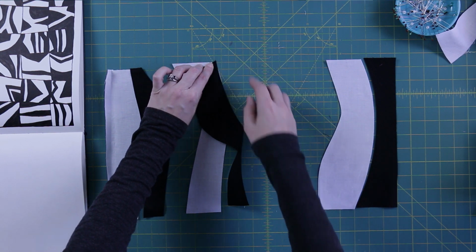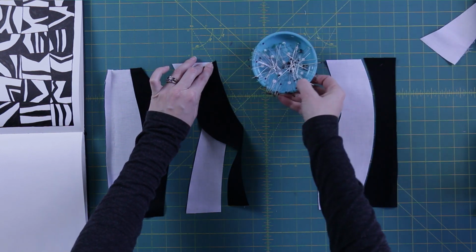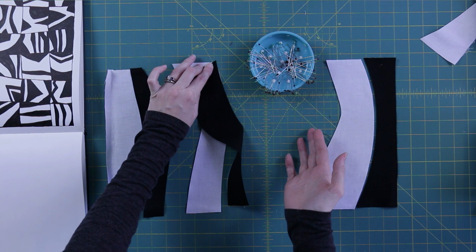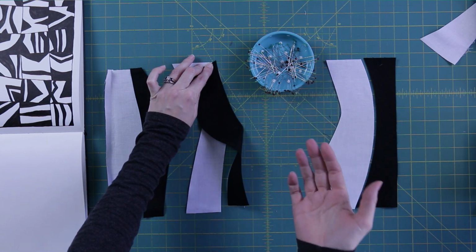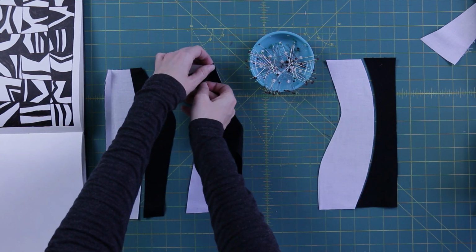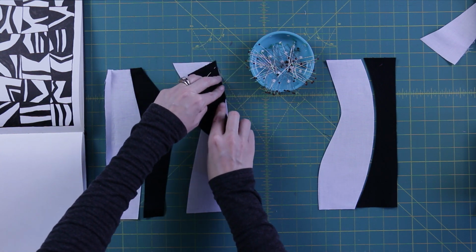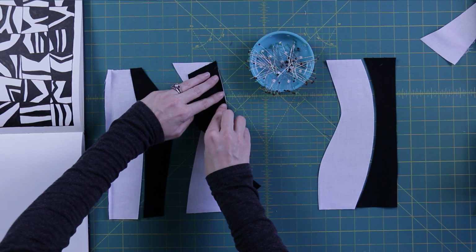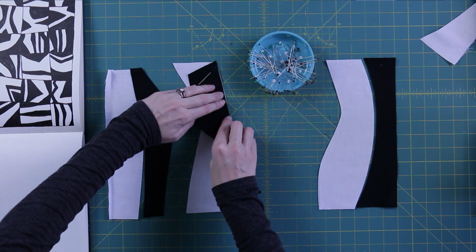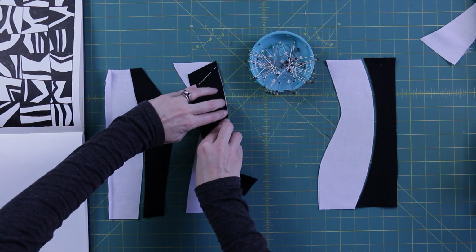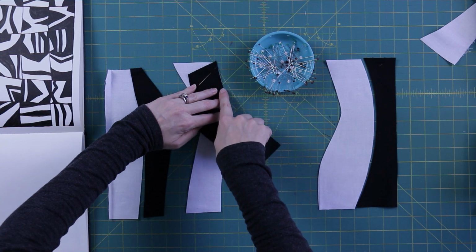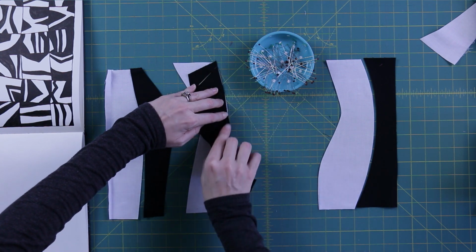So that's where I start lining up my piece. Now I don't use pins whenever I do improvisational piecing. Pinning is not something I enjoy, but I want to give you a preview of what the fabric's going to look like as it goes through the machine. And when you send it through the machine, you want to make sure that there's no puckers in the seam line.